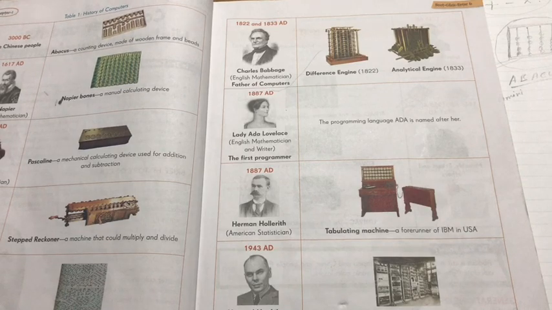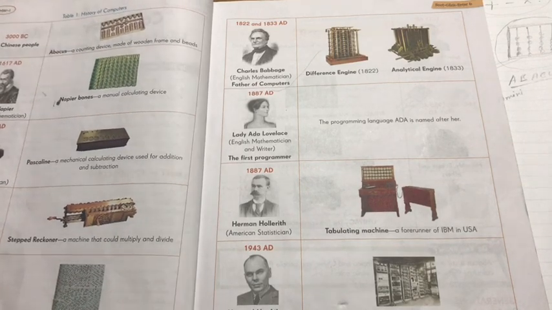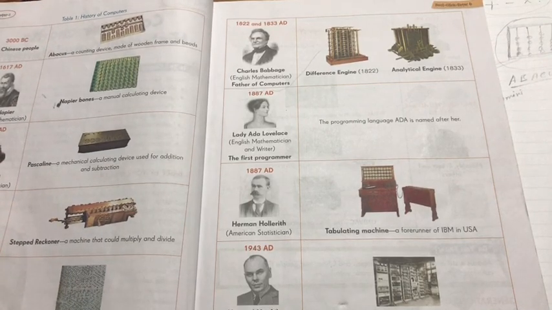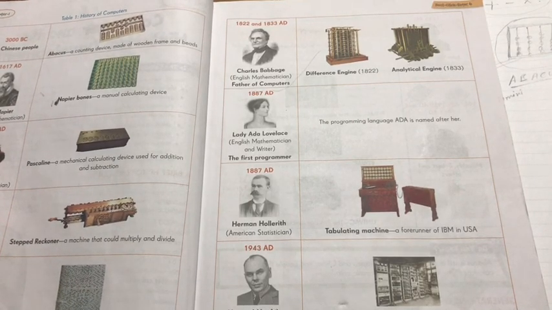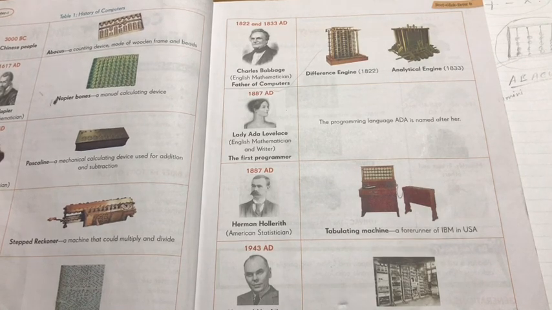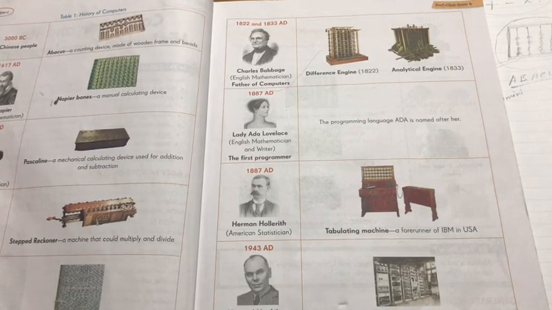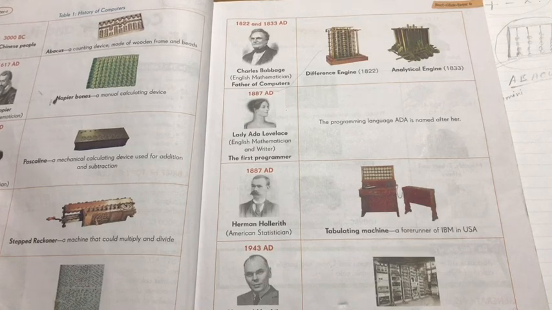His difference engine was an automatic mechanical calculator, and the very important thing is that it could do complex calculations with very large numbers. For that reason this was a successful device in our history of computer.